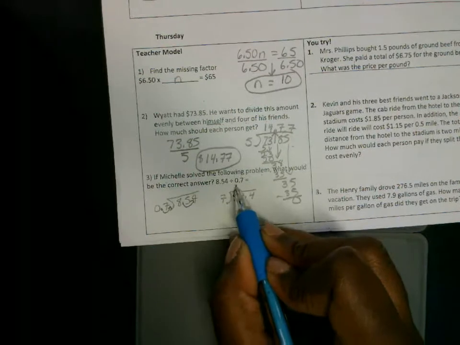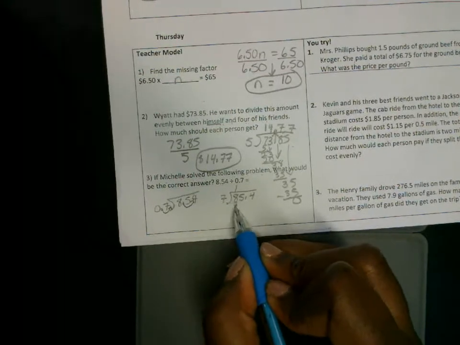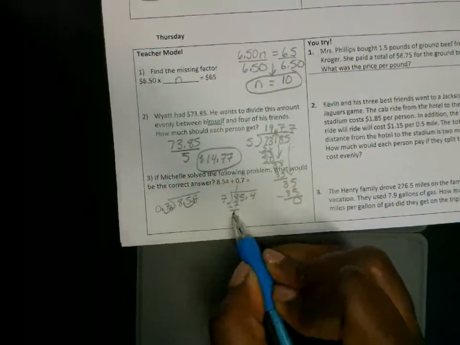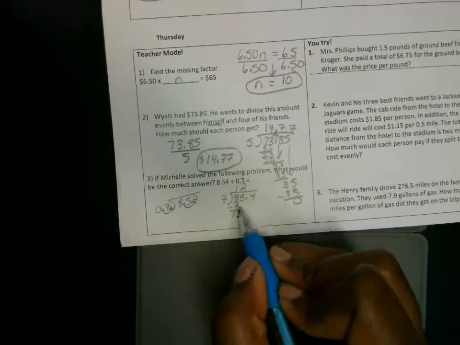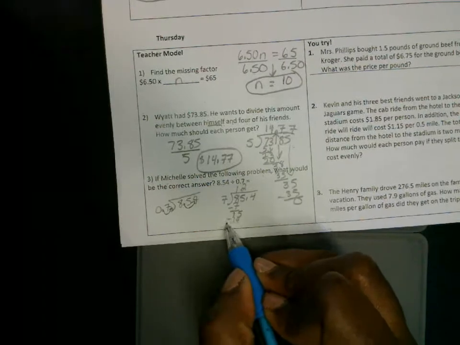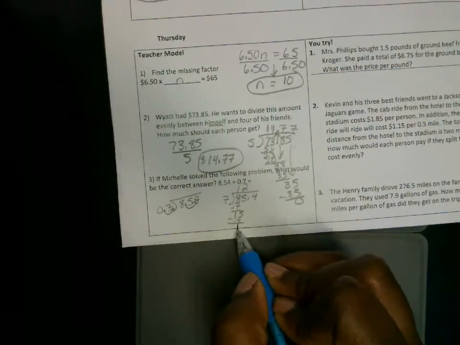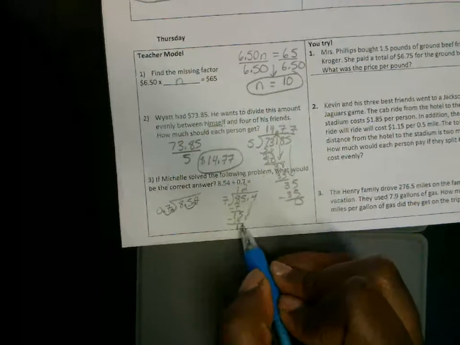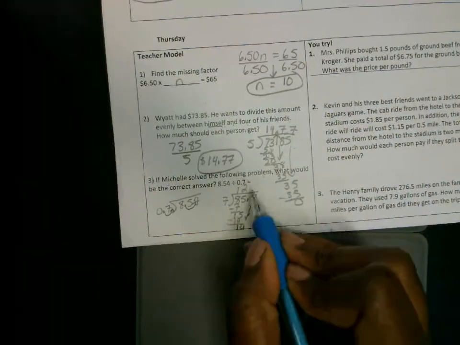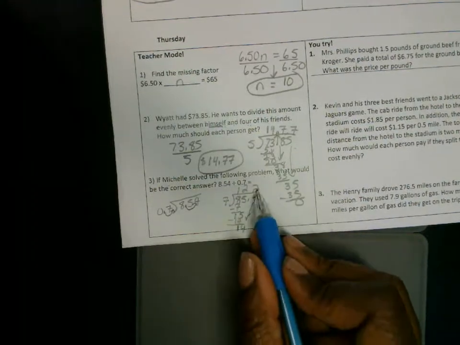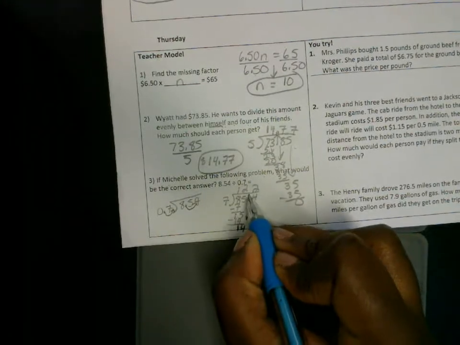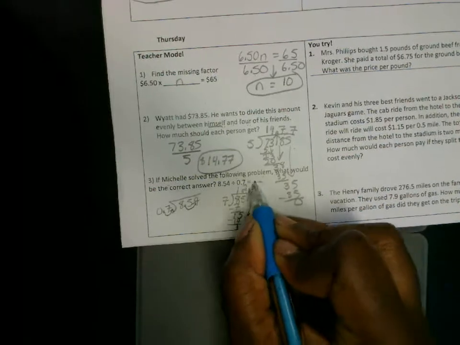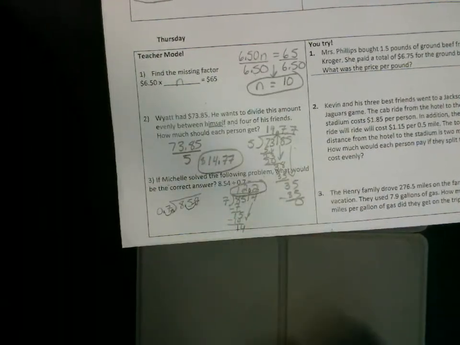7 goes into 8 one time. That gives us 7. 1 remaining. Bring down the 5. 7 goes into 15 twice. That gives us 14. 1 remaining. Bring down the 4. 7 goes into 14 twice. 7 times 2 is 14. 0 remaining there. Bring up that decimal. So this is going to be 12 and 2/10. And that's our answer there.